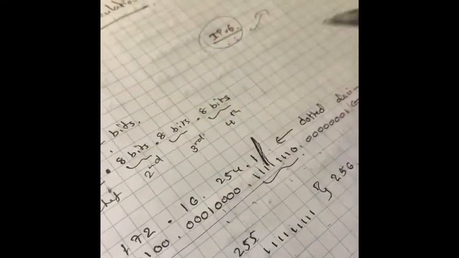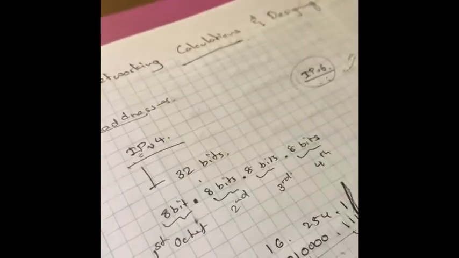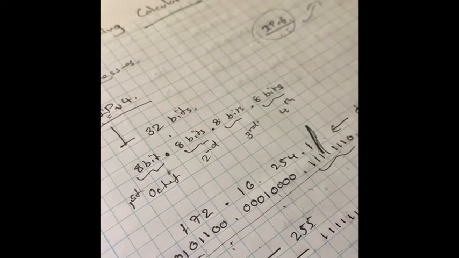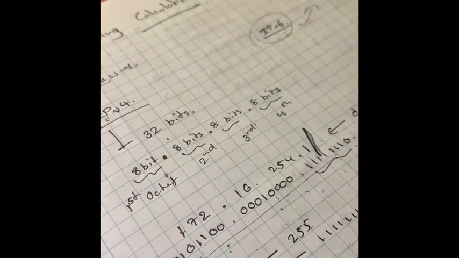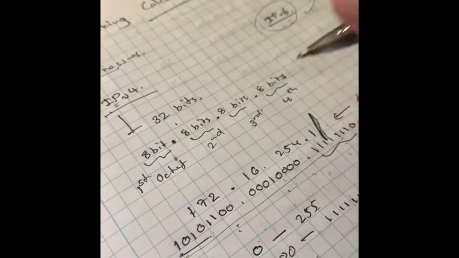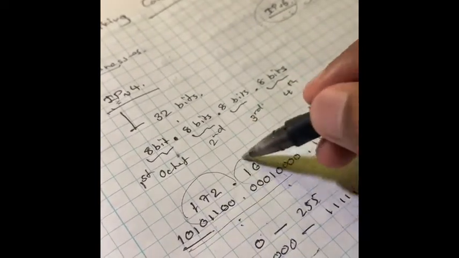So the class B range, again, is from 128 to 191. So 172 belongs to that range. So in class B IP addresses, the default network bits are in the first octet and in the second octet.